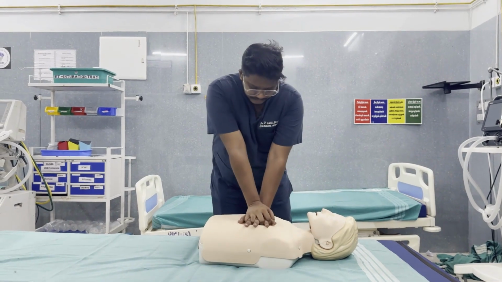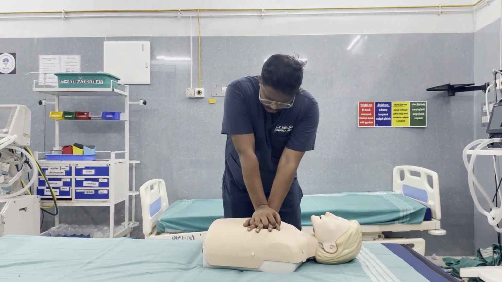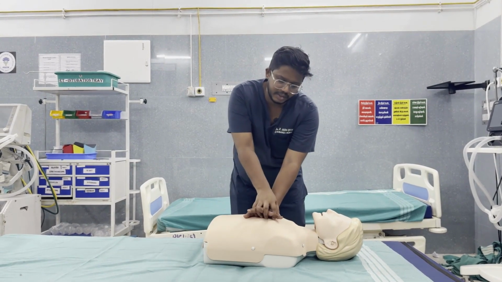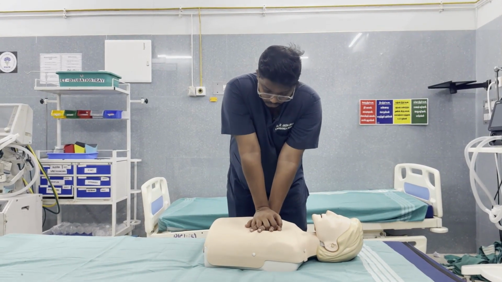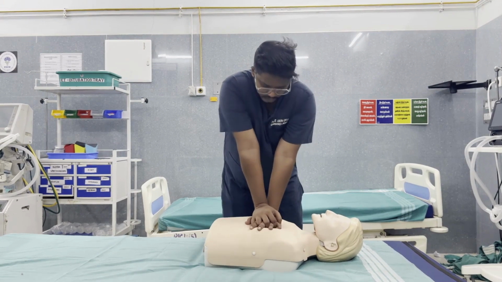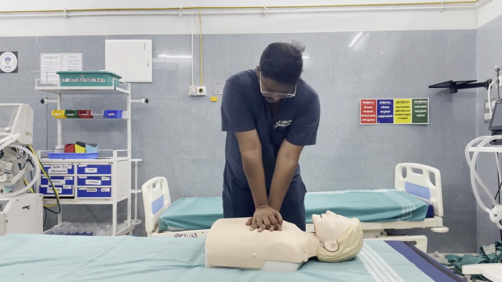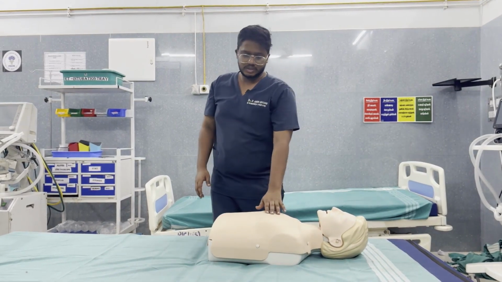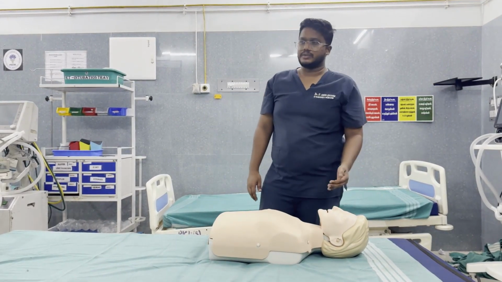So while giving CPR, you should count loudly. Then only the next rescuer can come at the correct time. So you have to count like 1 and 2 and 3 and 4 and 5 and 6 and 7 and 8 and so like that, 30 compressions you have to give. So each 30 chest compressions, 2 rescue breaths.